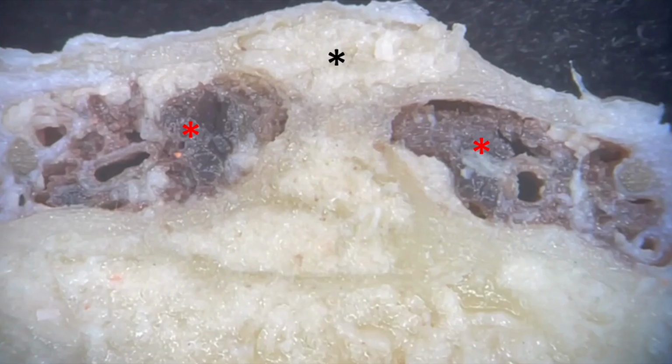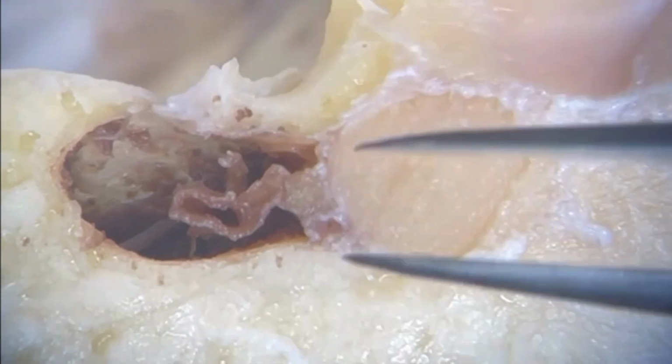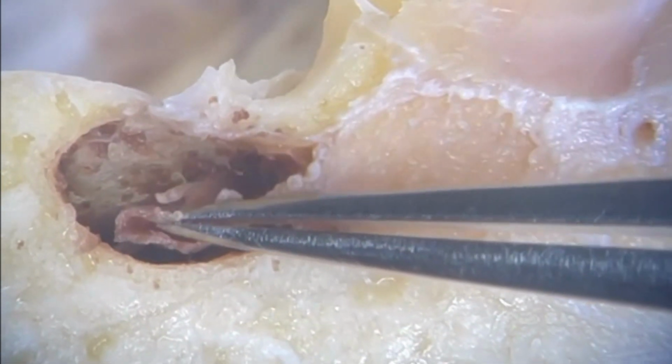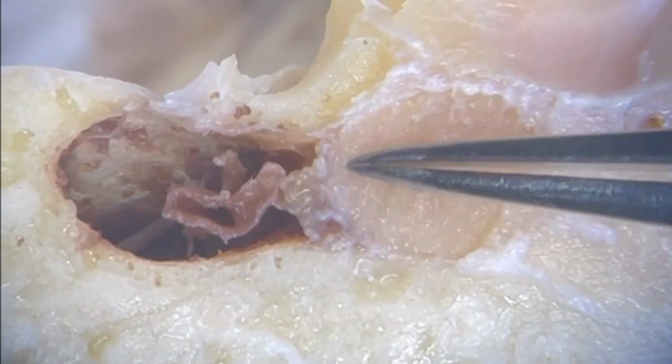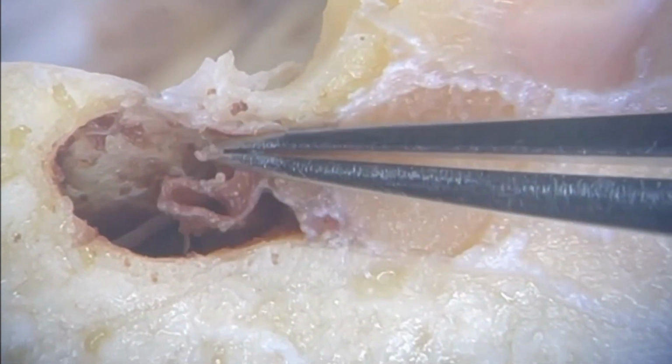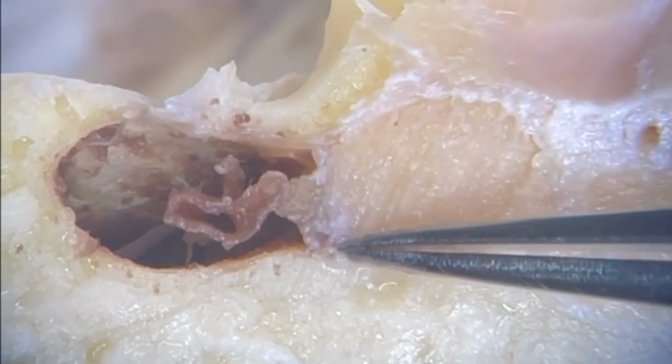In a dissection of a transverse section at the level of the dorsum sellae, black asterisk, we can identify the cavernous sinuses on each side, red asterisk. After removing the venous blood of the cavernous sinus, we identify the internal carotid artery, the abducent cranial nerve, and the trigeminal ganglion.